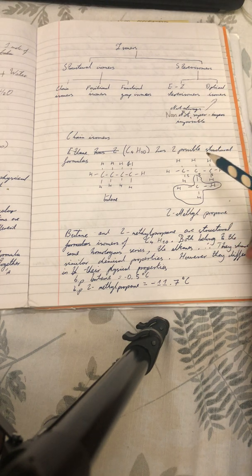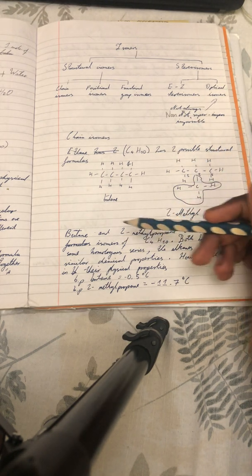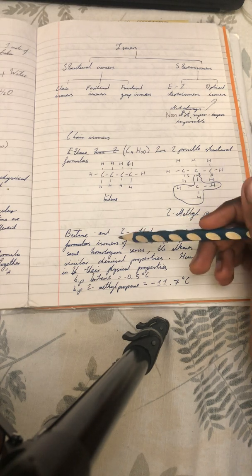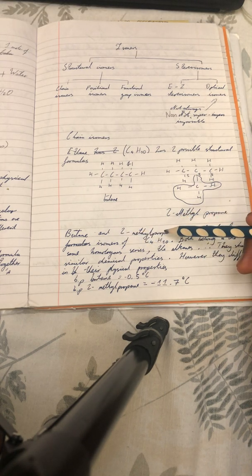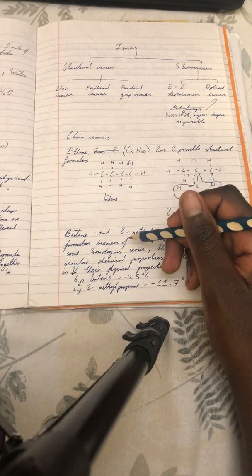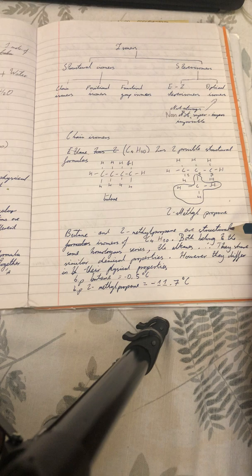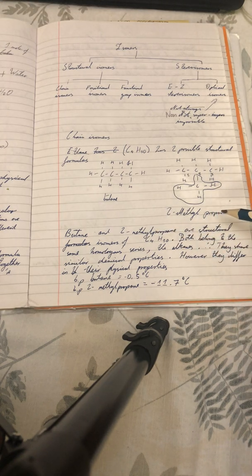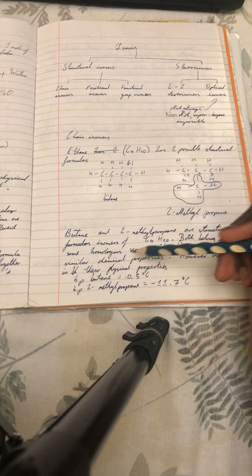I'm going to explain structural isomerism. Butane and 2-methyl propane are structural isomers of C4H10, and they both belong to the same homologous series. They're both alkanes. Therefore, they share similar chemical properties. However, they differ in their physical properties.